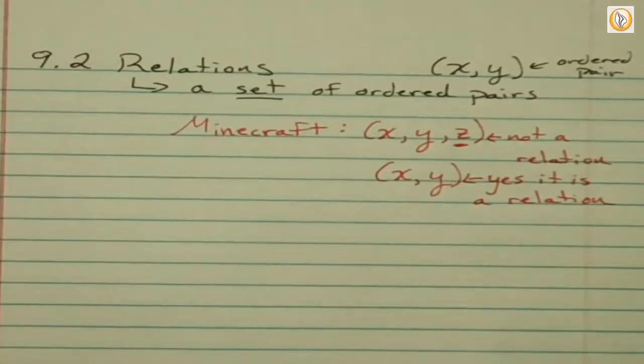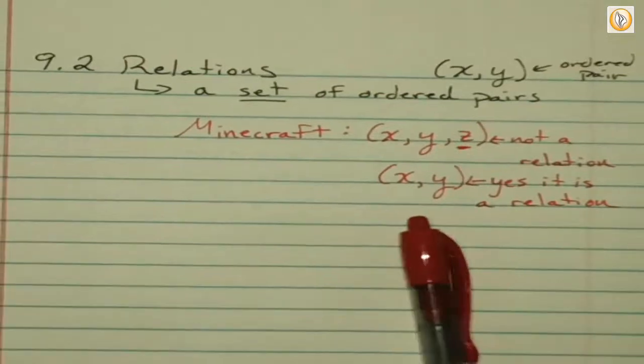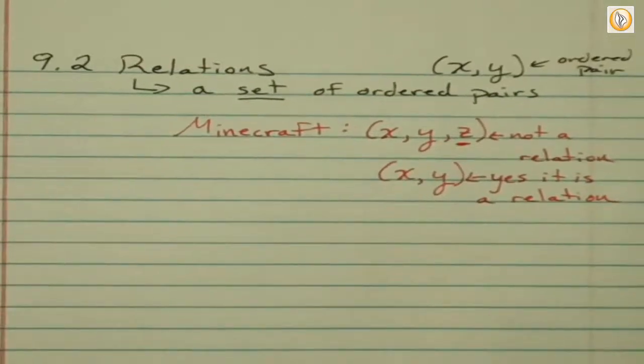So in Minecraft, those coordinates would not be considered by definition a relation, because of that Z, but X and Y is considered a relation. Make sense now? See, there you go. I taught using Minecraft. Thank you. You're welcome.